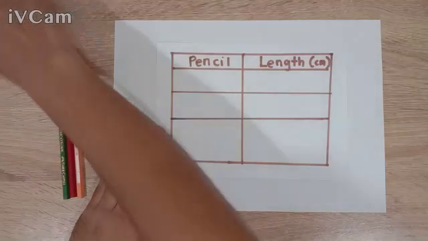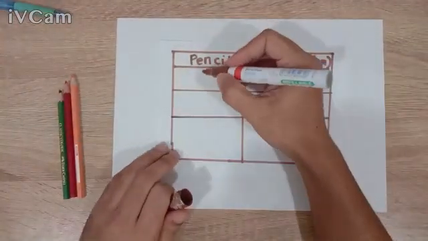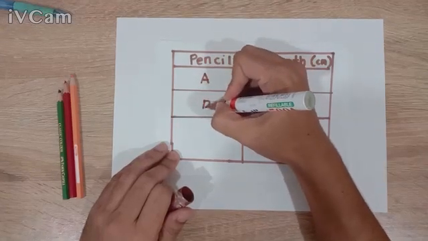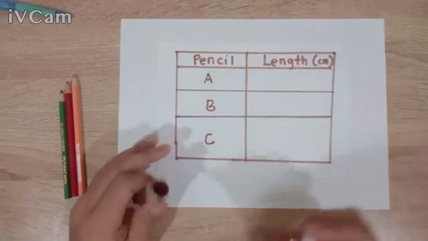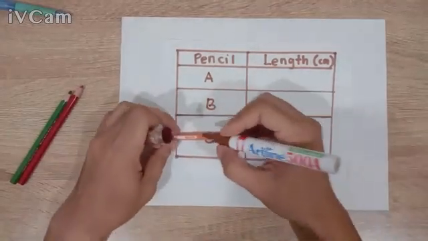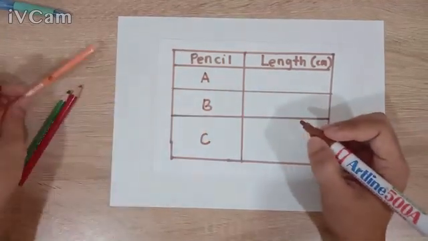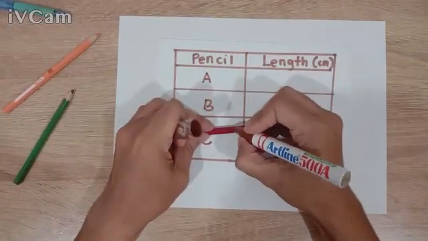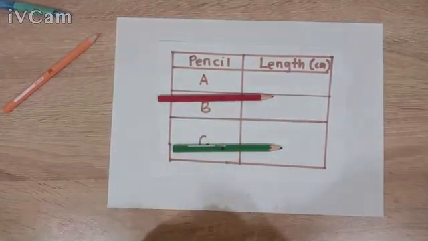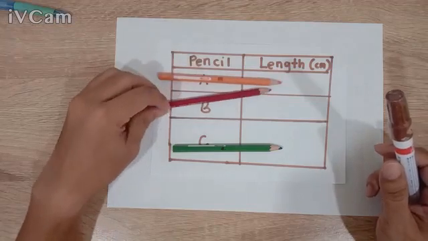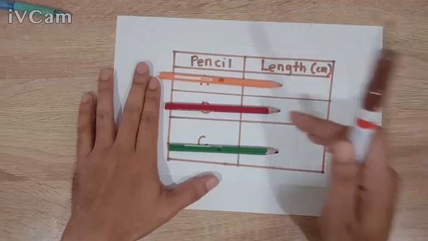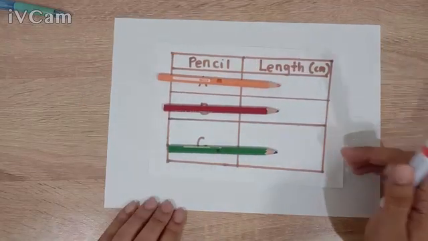So I name the pencils like this. You can name them with the alphabet: pencil A, pencil B, and pencil C. So we know which one is pencil A, this one is A, this one is B, and the shorter one is C. So we label the pencils first. Draw your table, label the pencils, and then we're going to measure the length.